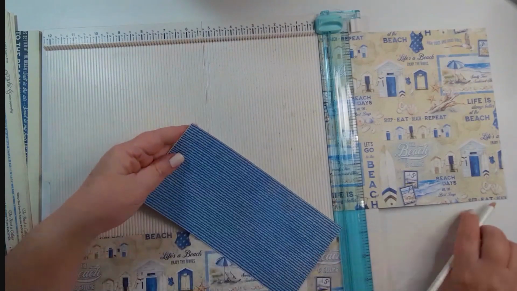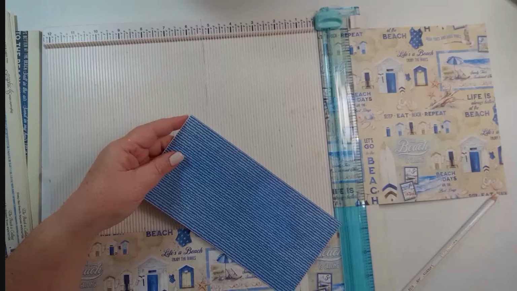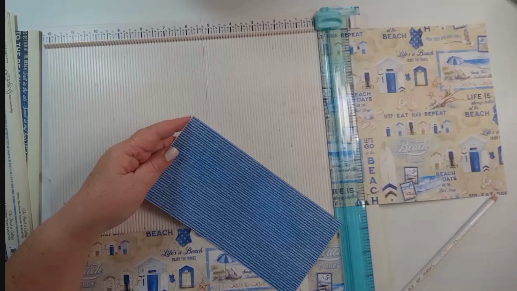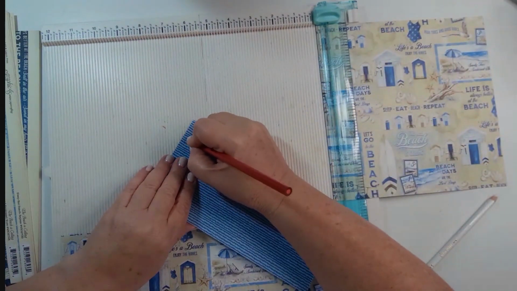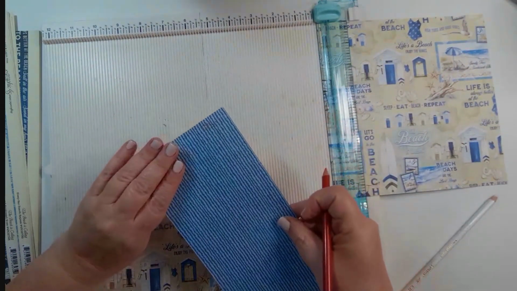And again, you can mark it with a pencil or with a different color pencil. D5-1.